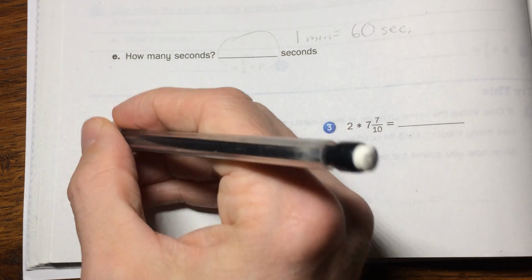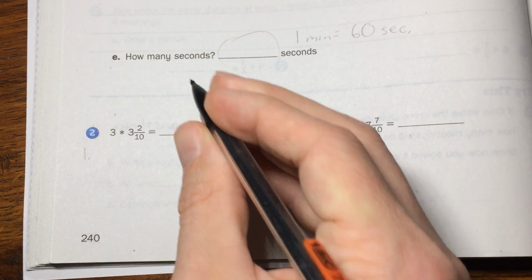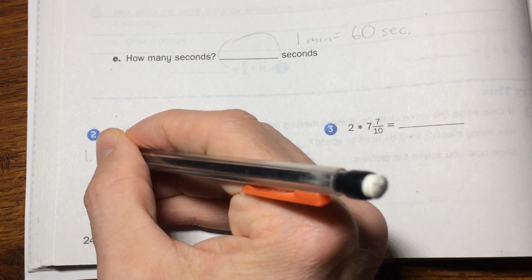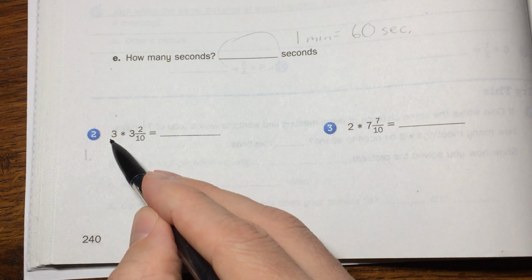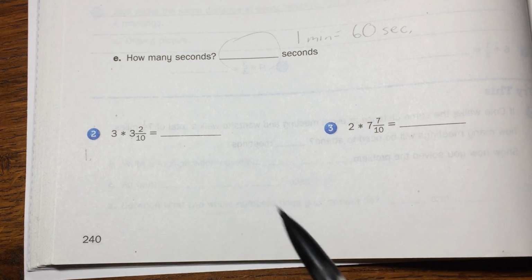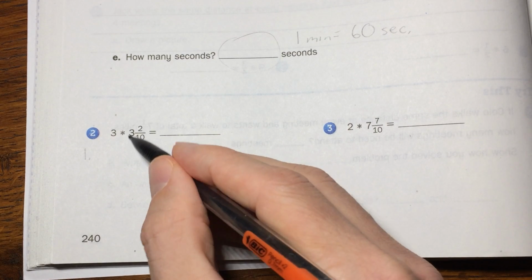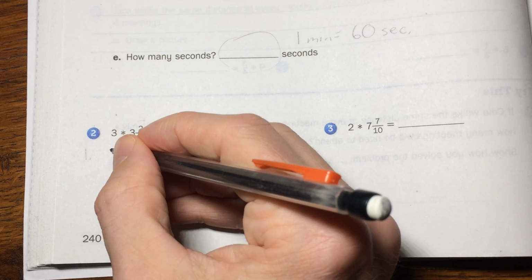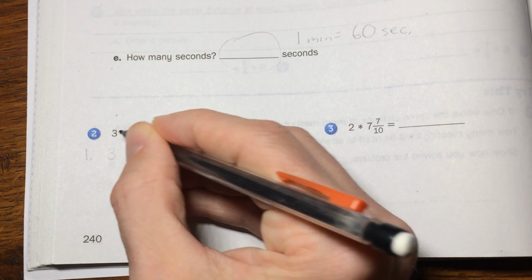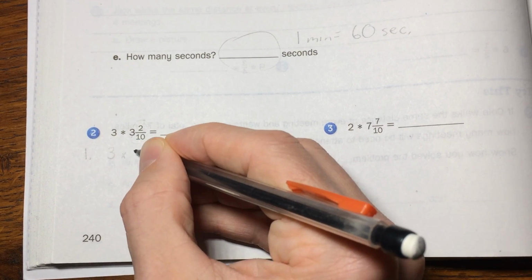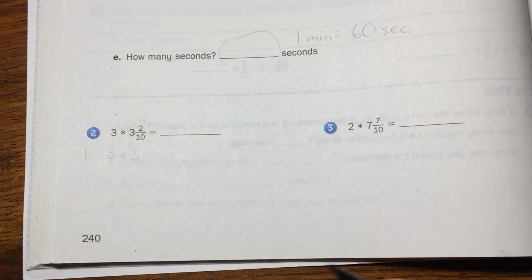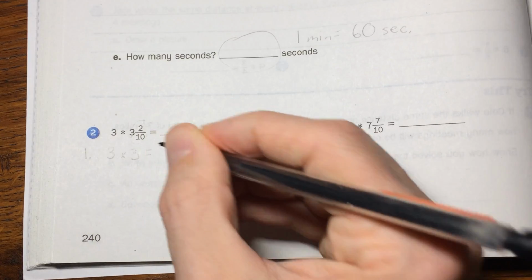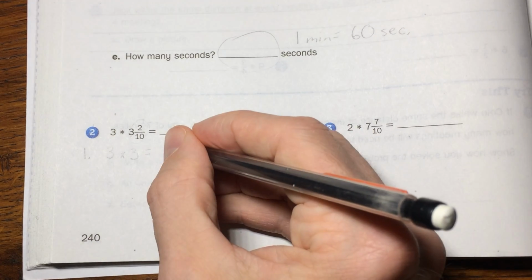So let's start. The first step is to multiply the whole number by the other whole number. This is a mixed number, but it has a whole number in it, the number 3. So the first step, we're just going to take that first 3 and multiply it by the second 3. And we know 3 times 3 equals 9.